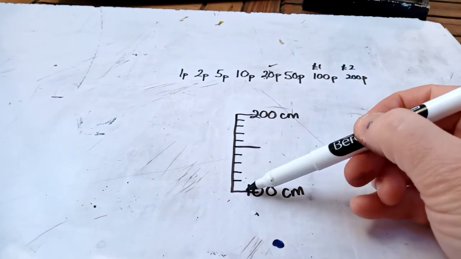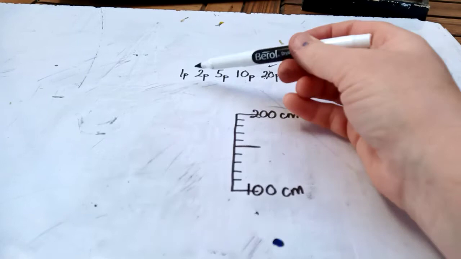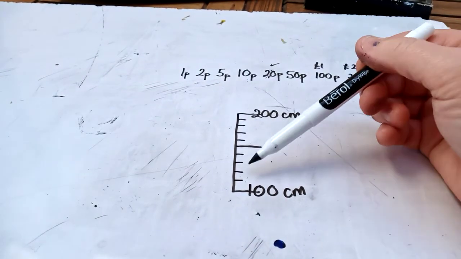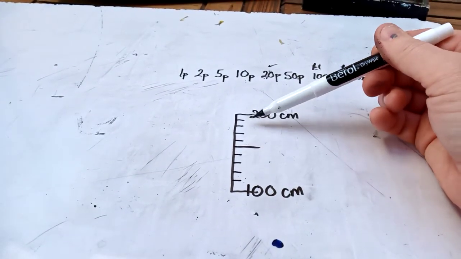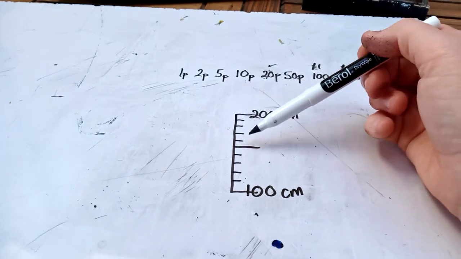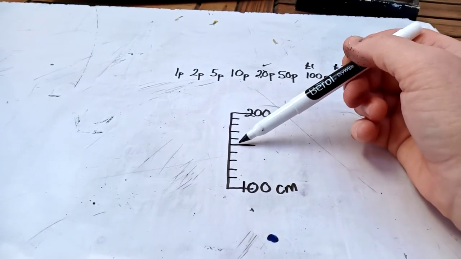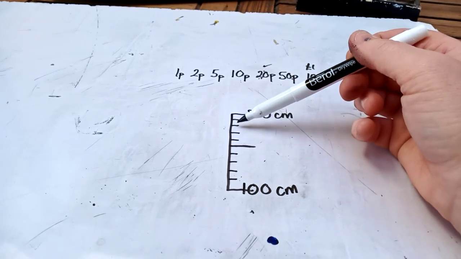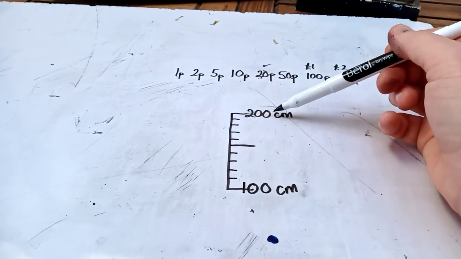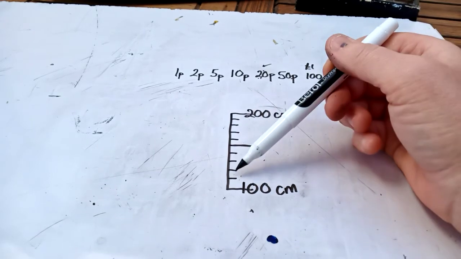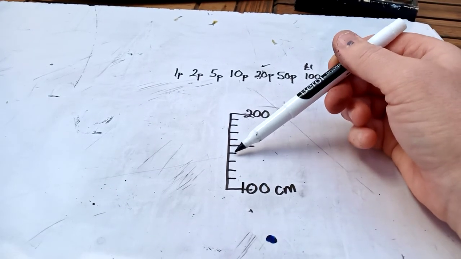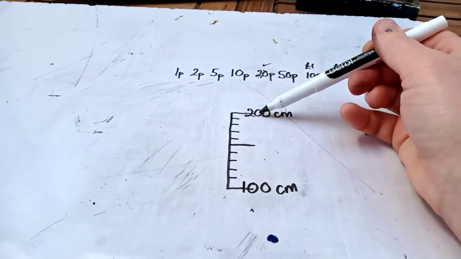Well, that's 100. Now, there's no way it can be going up in ones. There's no way I'm going to get 2. No way. Is it going up in 2s? I don't think so either. 102, 104, 106, 108, 110, 112, 114, 116, 118, 120. No way. 5s, 105, 110, 115, 120. No, there's no way, is it? I'm not going to make it.